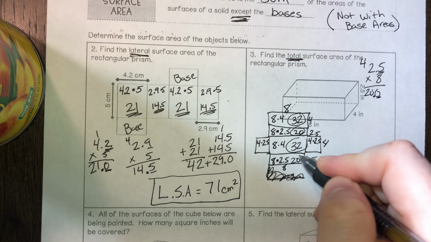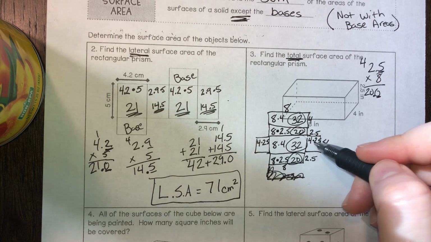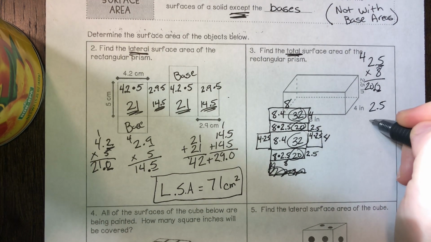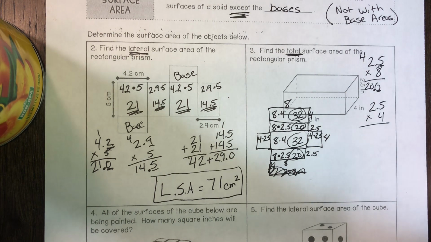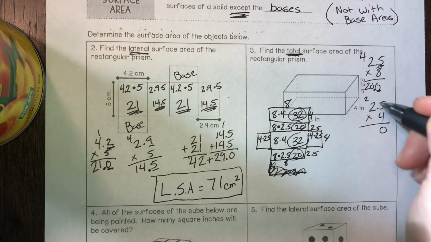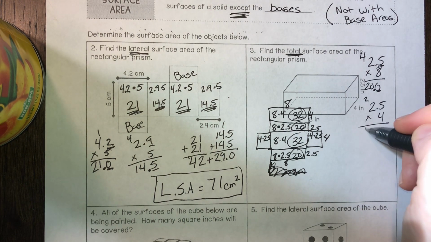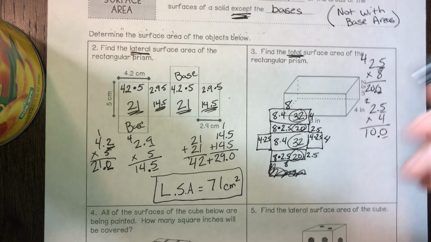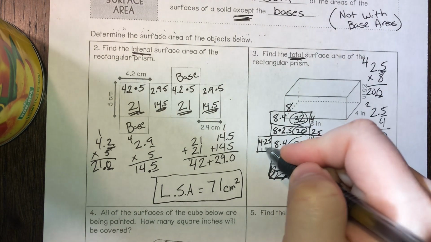And this is 20. Now I have my 2.5 by 4. So 2.5 times 4. 4 times 5 is 20. 4 times 2 is 8, 9, 10, and 1 behind, so those are 10. This is 10, this is 10.